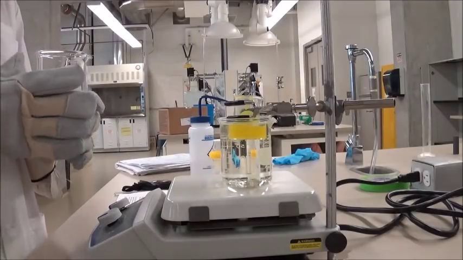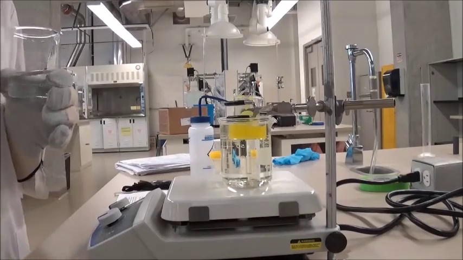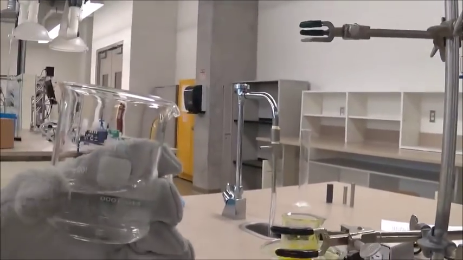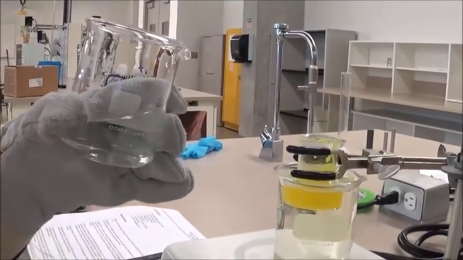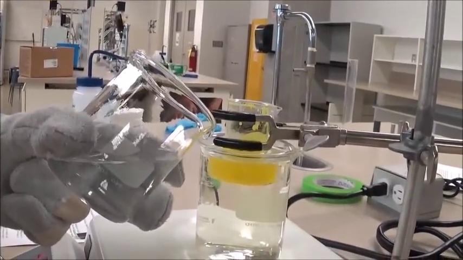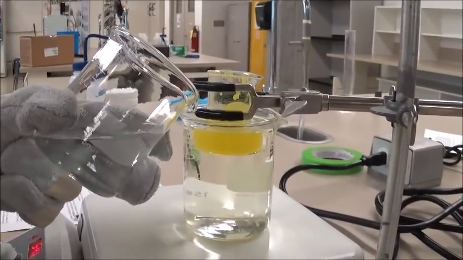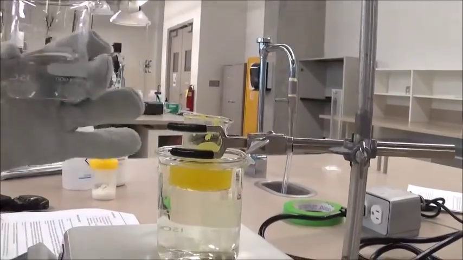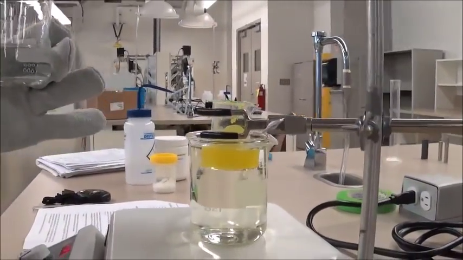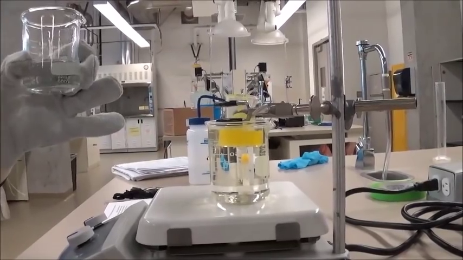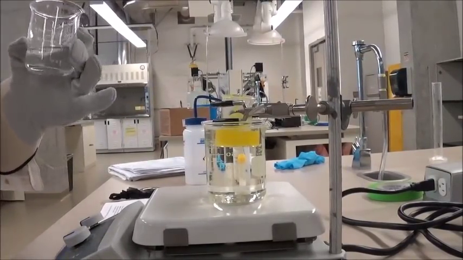So to refill the water bath, we can simply take another beaker with water in it, and carefully top up the water bath from the side, such that the entire 25 milliliter beaker remains submerged in the hot water bath, and this will accelerate the melting process of the 9-fluorenone.